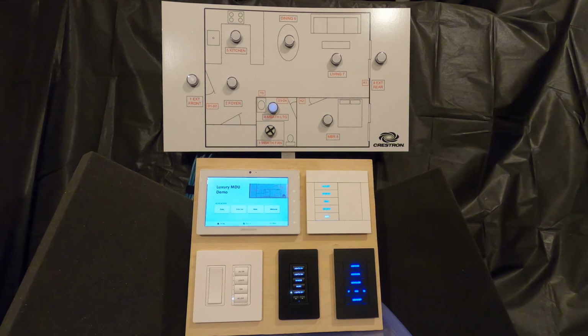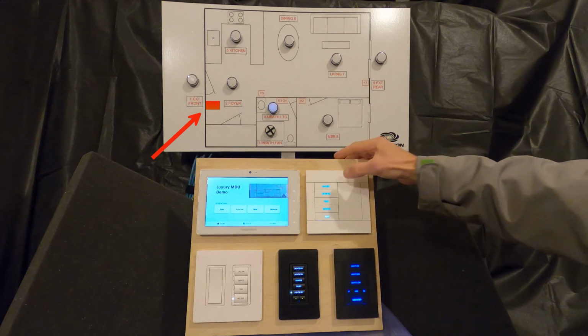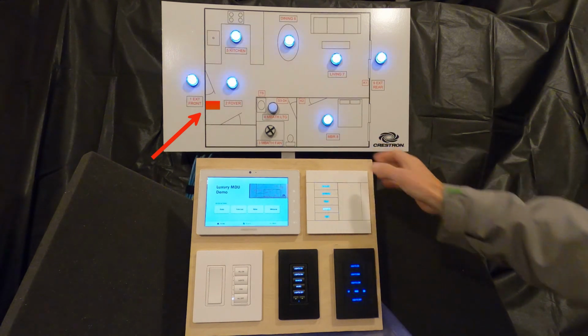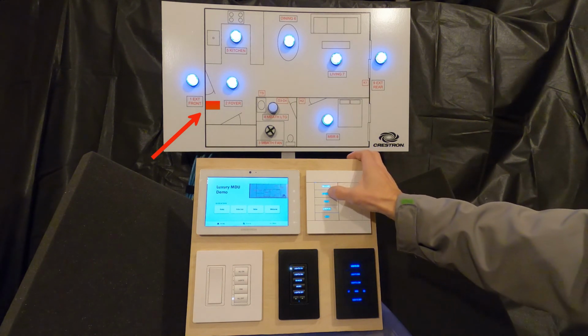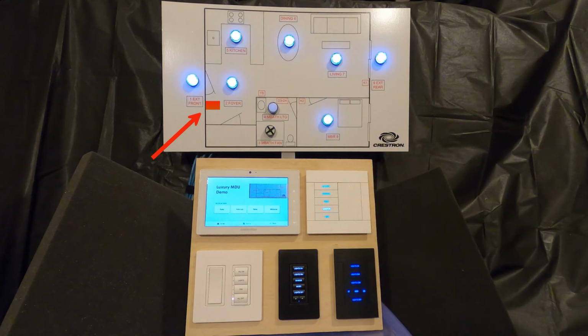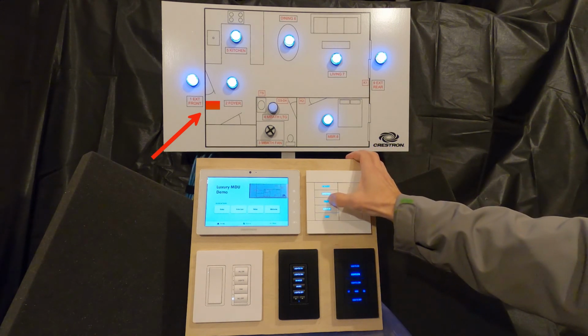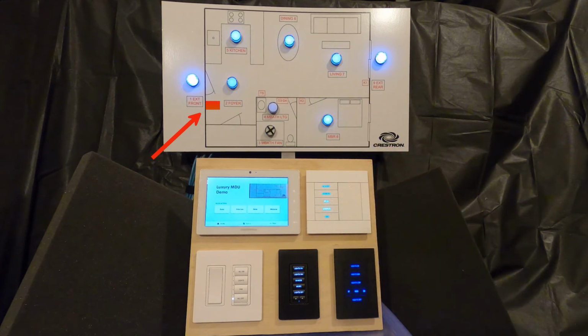We will start the test with the Horizon dimmer in the foyer, which has been configured to function as a 5-button keypad while directly controlling the front exterior load. Top button is our Welcome Home scene. The next button down is the Whole Home Entertain scene. Third button is Whole Home Relax.